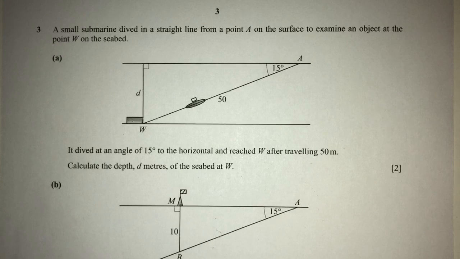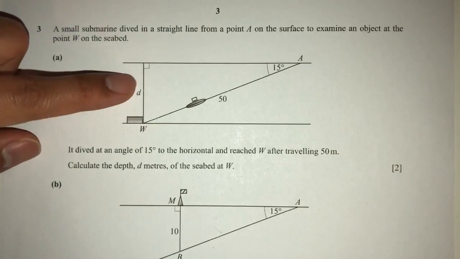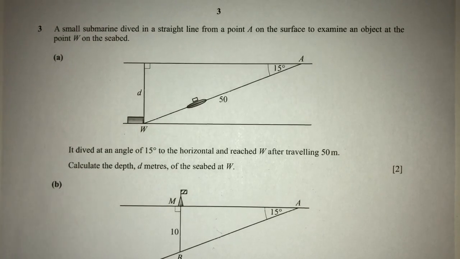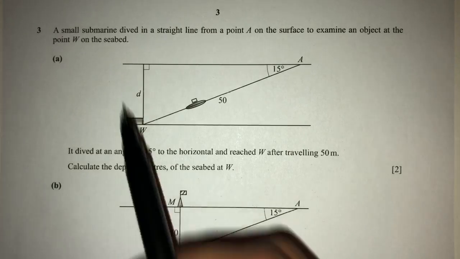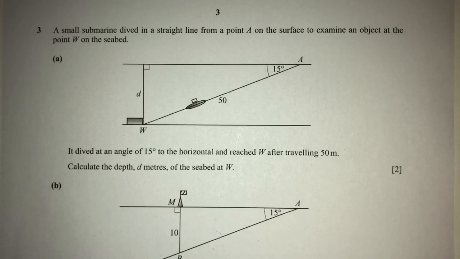Now, question part 1. We have to find the depth D meters of the seabed at W. So we have to find this length. So it is pretty easy. As you can see, it is a right angle triangle from the drawing, so we can use SOHCAHTOA to find the answer.